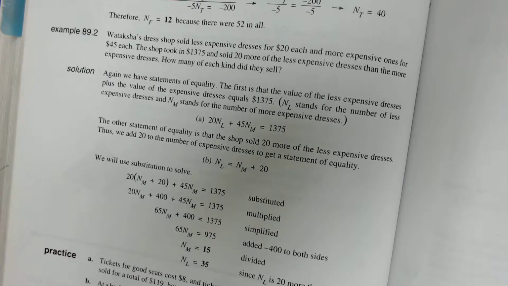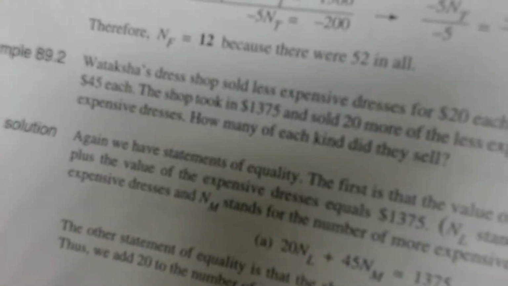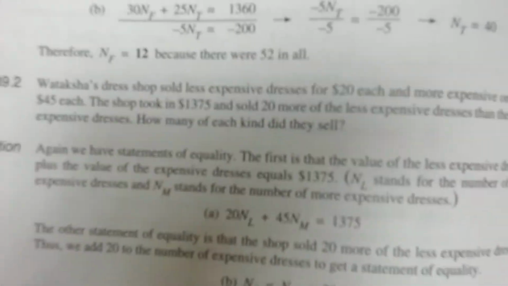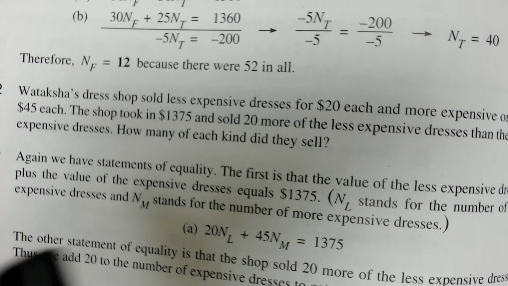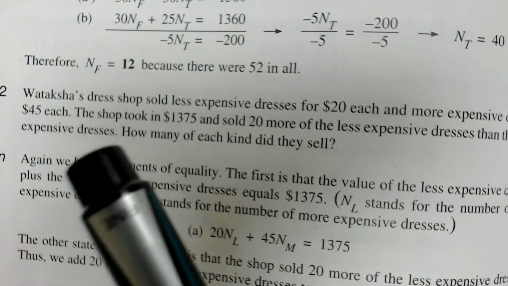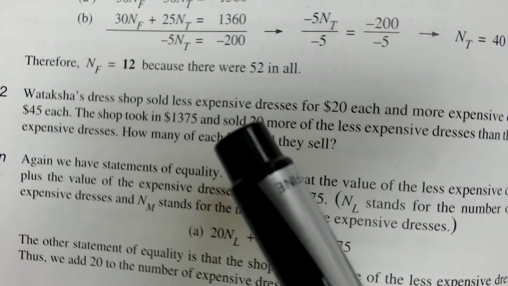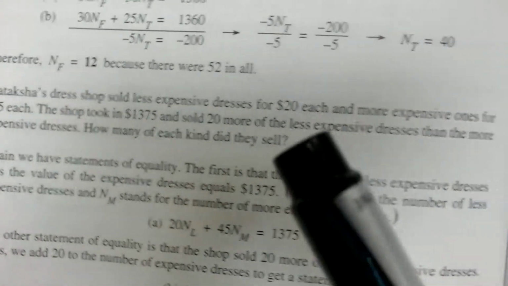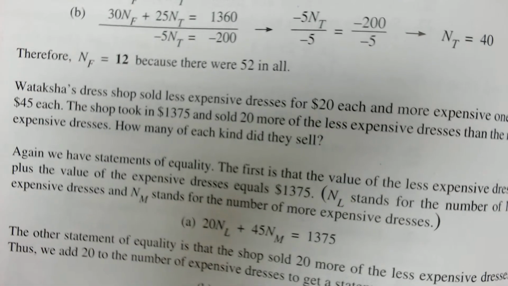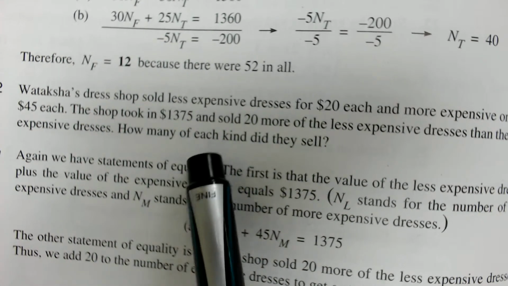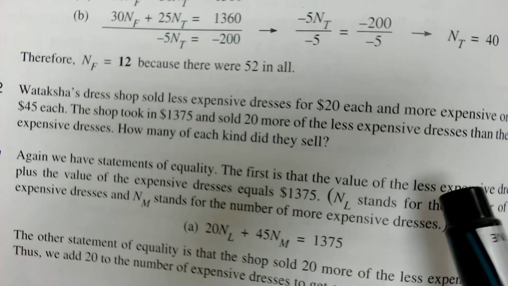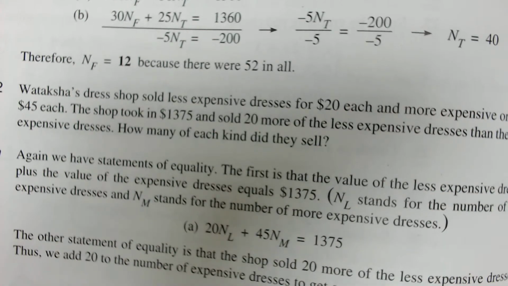So this example here, they tell us Wataksha's dress shop sold less expensive dresses for $20 each and more expensive ones for $45 each. The shop took in $1,375 and sold 20 more of the less expensive dresses than the more expensive dresses. How many of each kind did they sell?